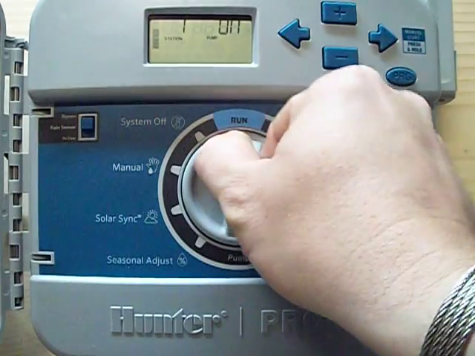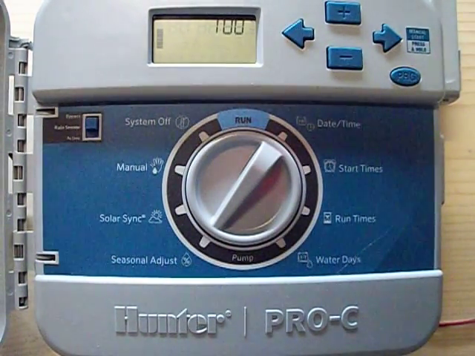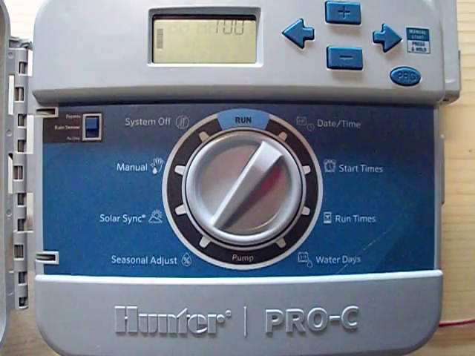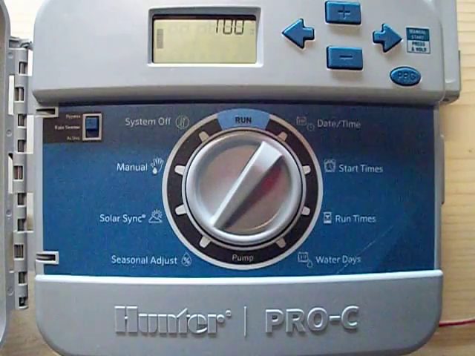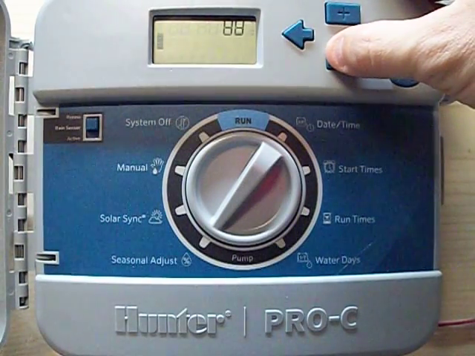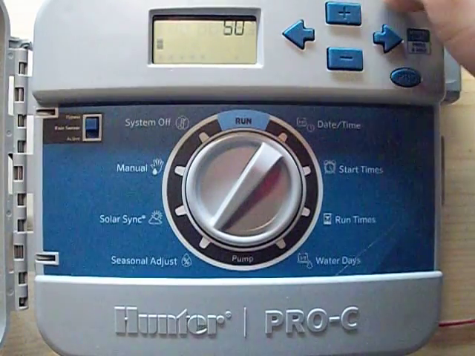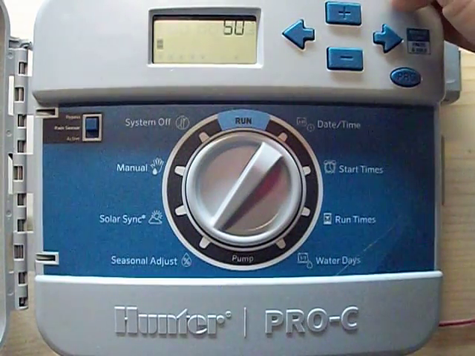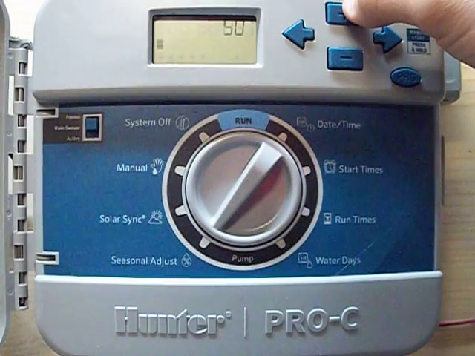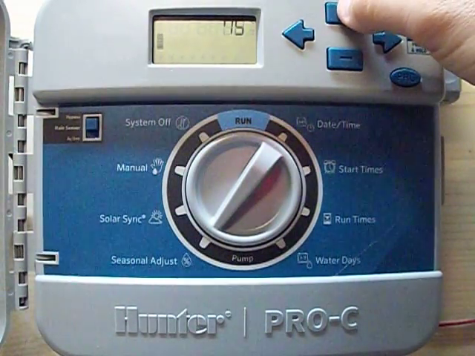Seasonal adjust. I usually tell everybody to leave this at 100%. What this does is, just say you have every zone on your system set up for 20 minutes, and you were to cut this percentage rate back to 50% with your negative button, everything's going to run for 10 minutes. So it basically is just a percentage calculated time for your system to run.